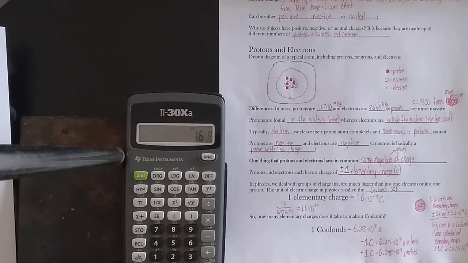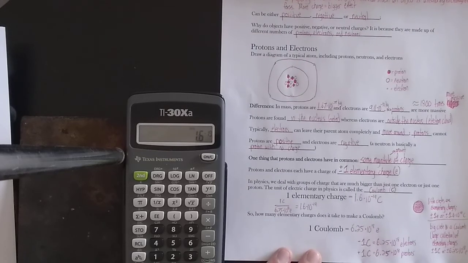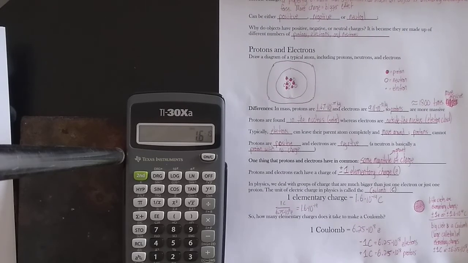Okay, so hopefully you understand the difference between a coulomb and an elementary charge. Elementary charges are very small. It's the amount of charge on one electron. A coulomb is a huge gathering of elementary charges, absolutely enormous. You do need to know the difference between the two, and you need to know which one you're using when we do some of our equations and math based on electric charge. I'm going to stop there, and when we come back, we'll do a little bit more on charge.